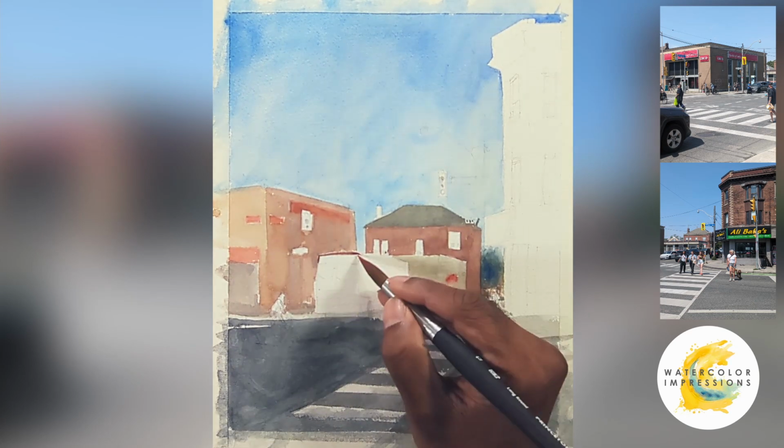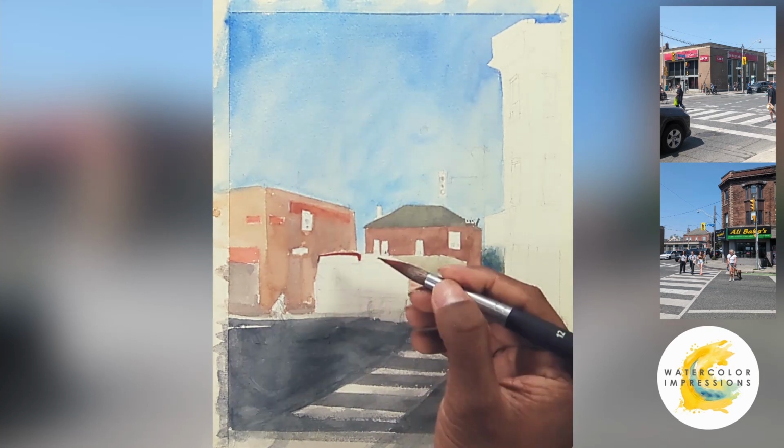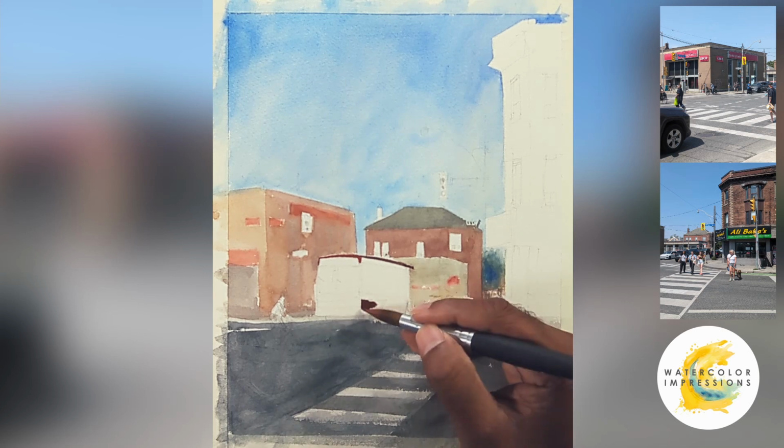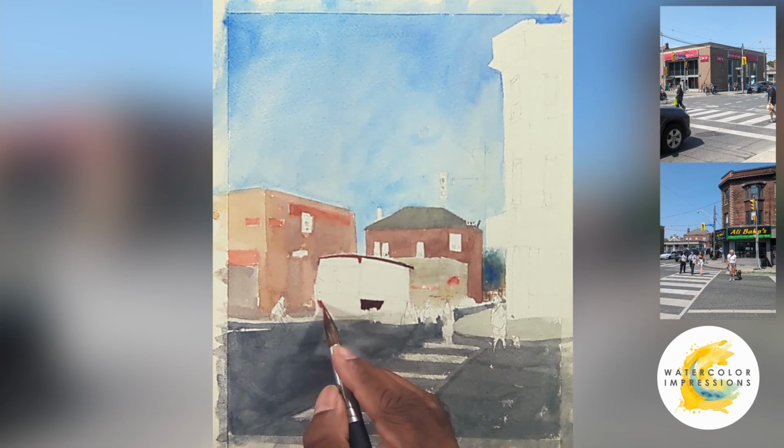And I was scared as soon as I put that darker color on the road. I was a little bit scared. But in the end, it worked pretty good because it became dull as it dried out.